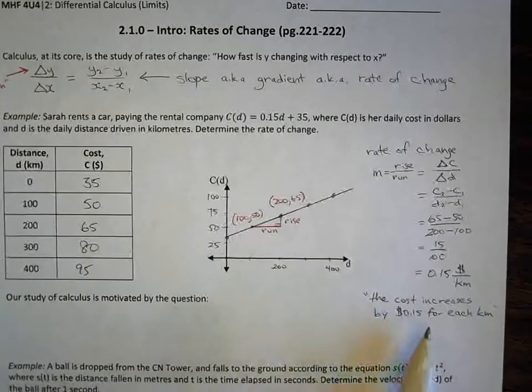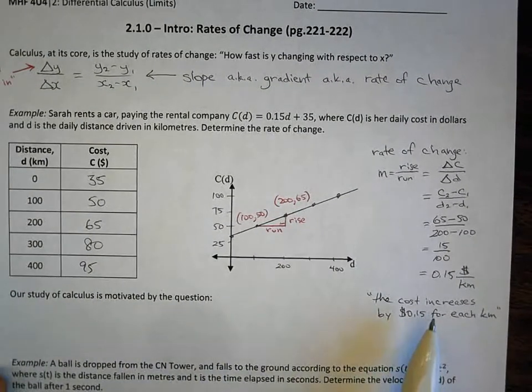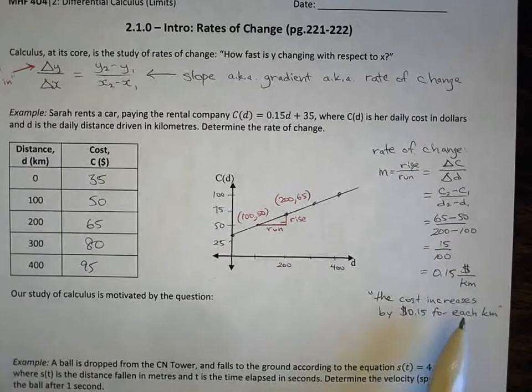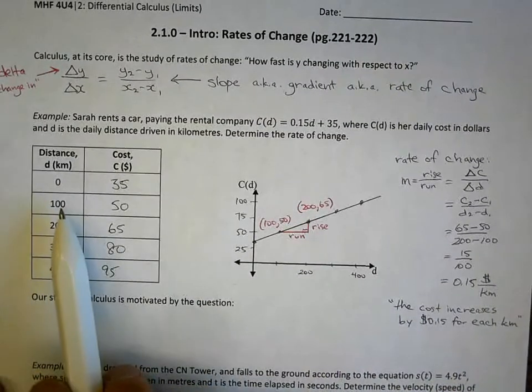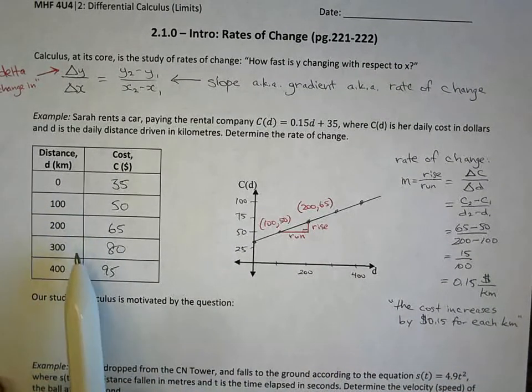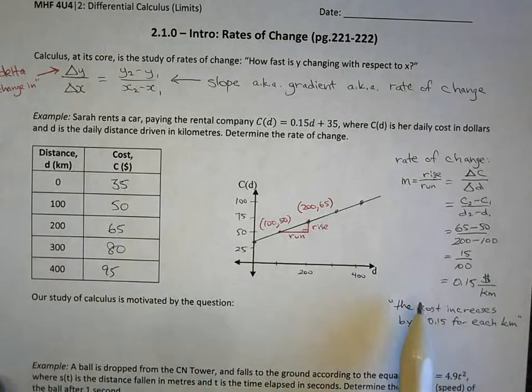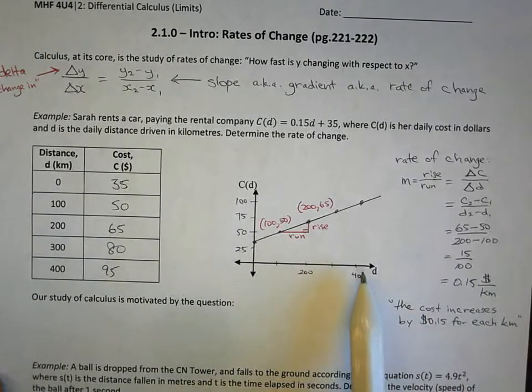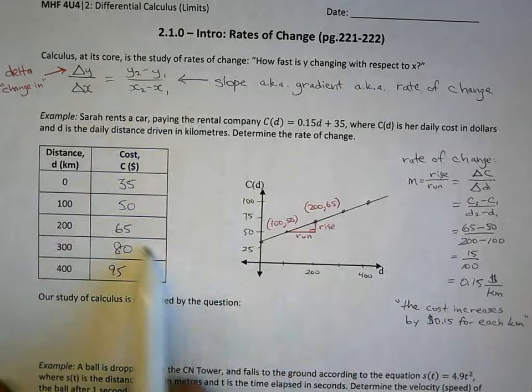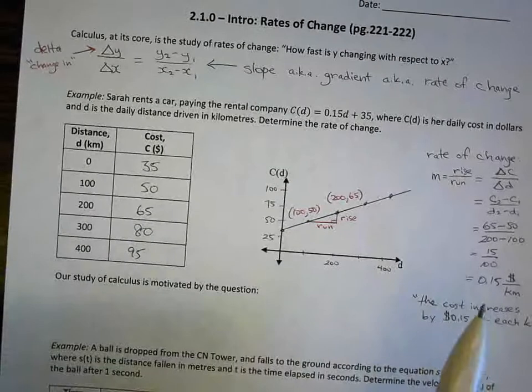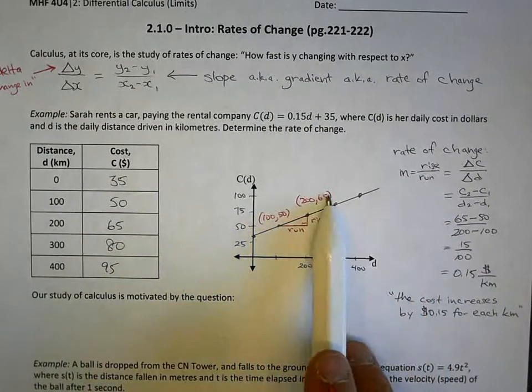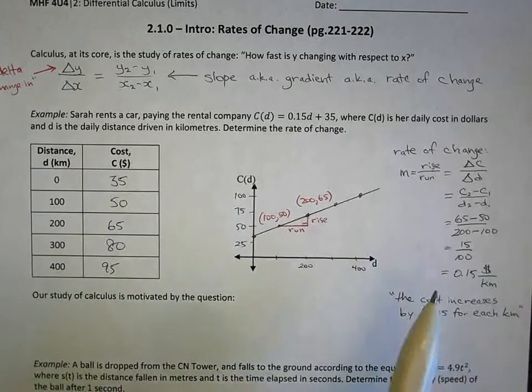So the rate of change, it's a rate. The slope, it's a rate. It doesn't mean how much you pay when you drive 200 or drive 300. It's how much the cost is changing for each change in D. And this is something you guys know from grade 9. It's a slope. The slope's always the same. Use the slope formula, you get your value, and you can interpret.